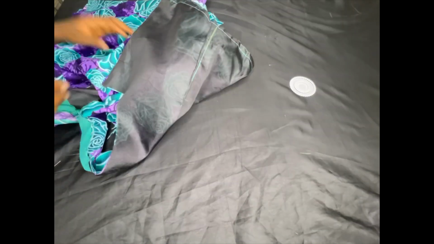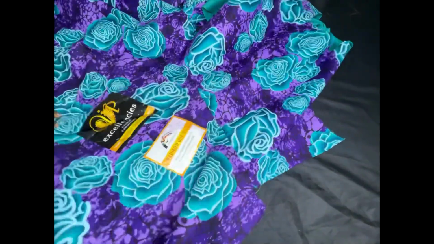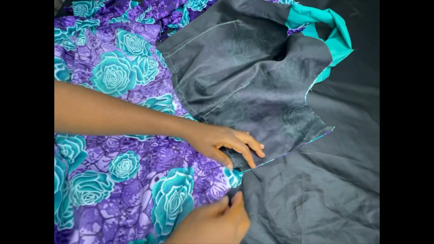After joining all of the pieces together, the dress is coming together nicely. So this is what it is looking like for the back part. So this fabric, I'm actually managing it. So I'm going to use an iron to remove the paper part.